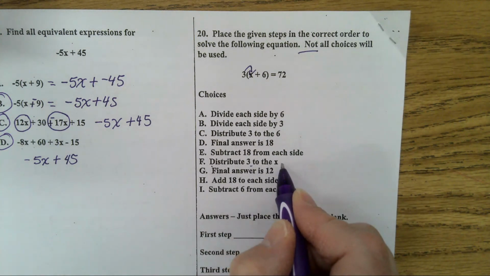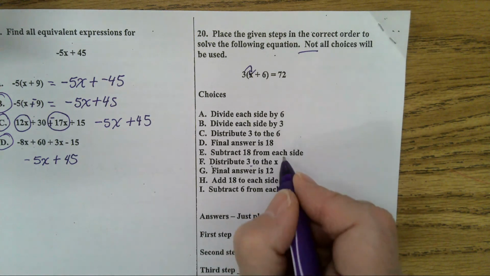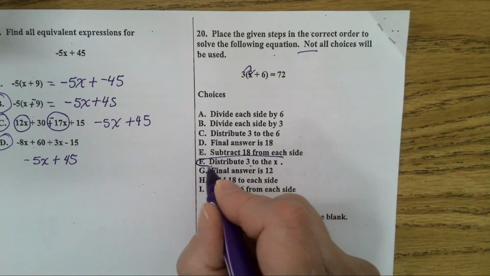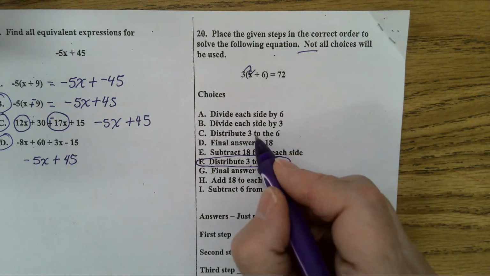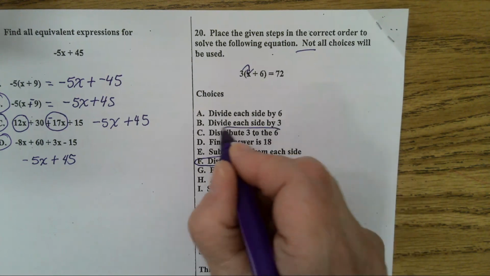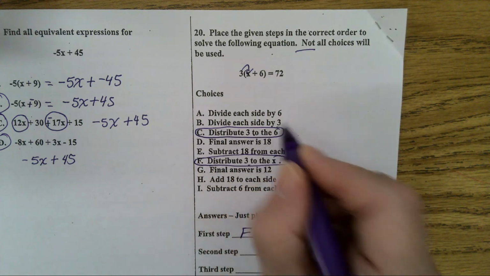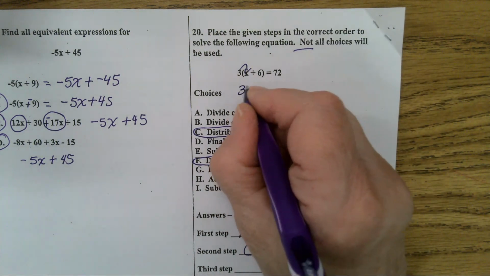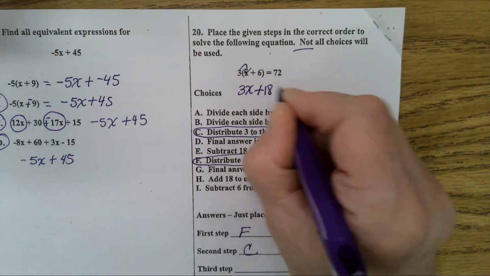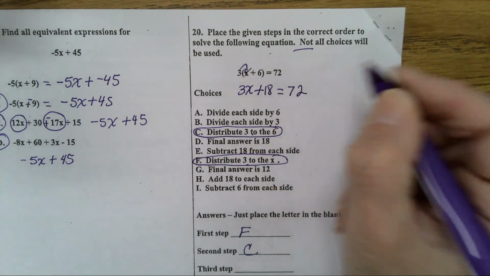So that is your first step. Distribute 3 to the x. Then I distribute 3 to the 6. So now you have 3x plus 18 equals 72.